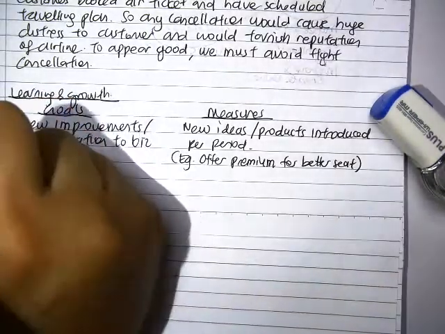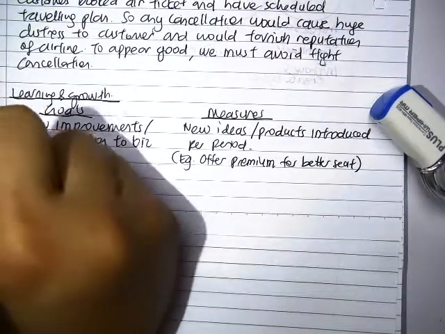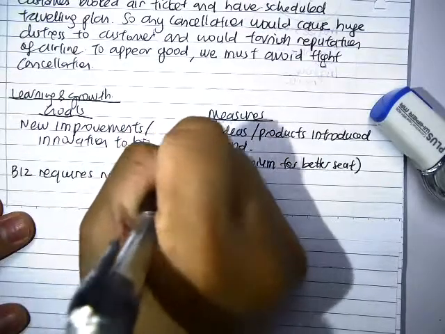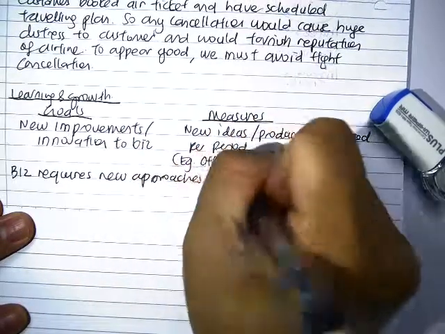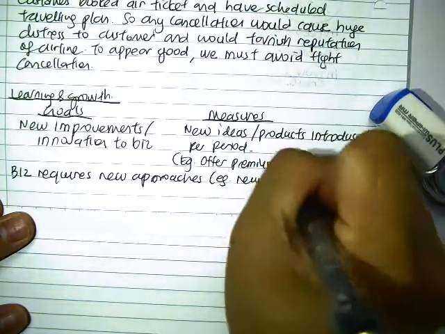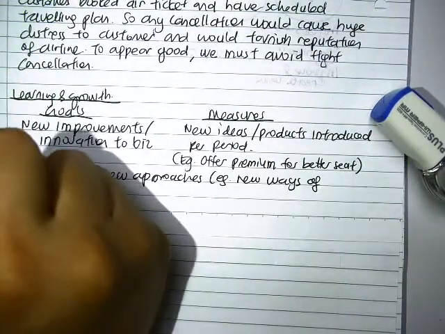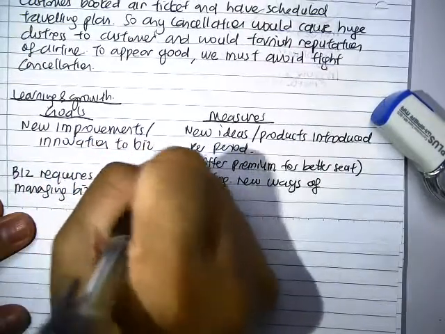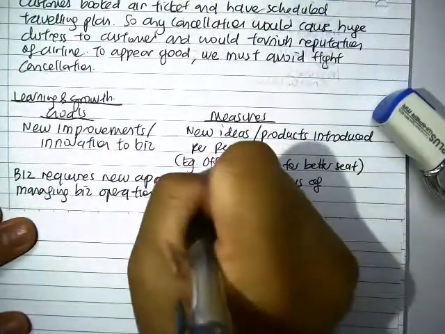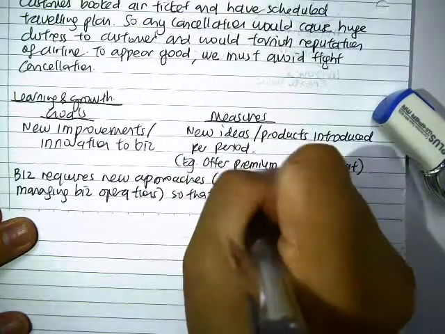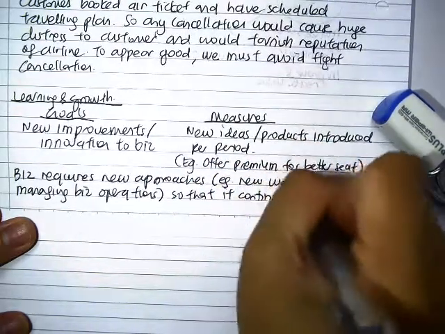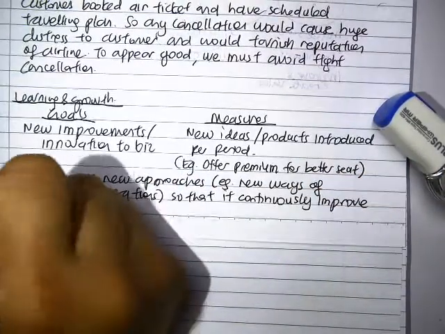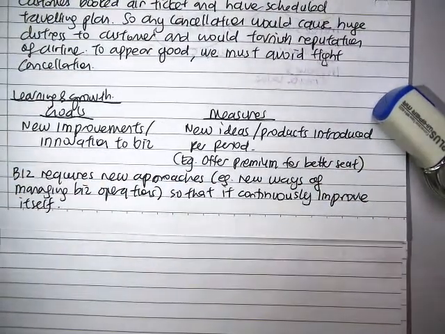Okay. Now basically the business requires new approaches, for example, new ways of managing business operations so that it continuously improves itself.